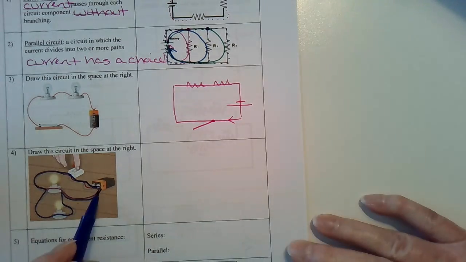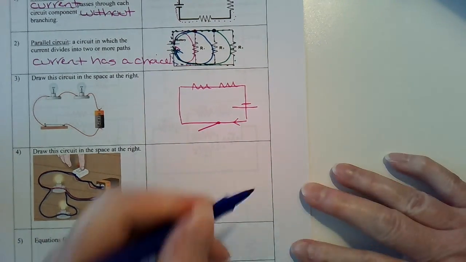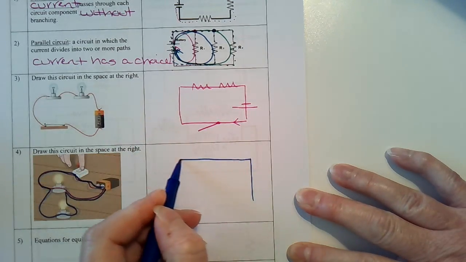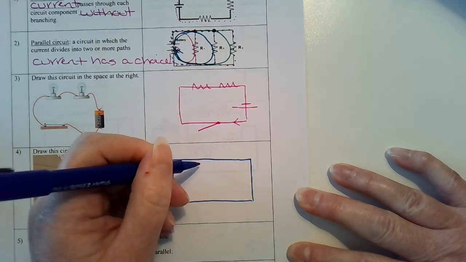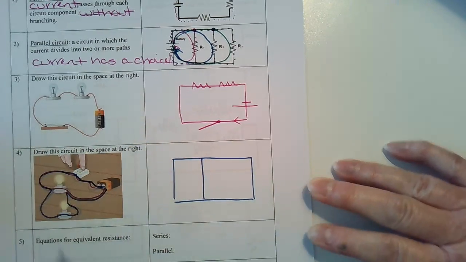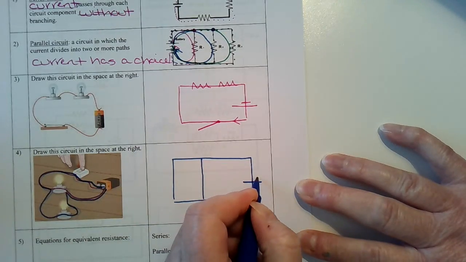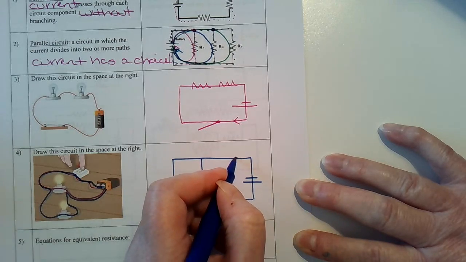So like this blue path never went through that light bulb. So that tells me that this is going to be a parallel circuit. So I'm going to draw a parallel circuit like this. And I'm going to put a second thing here. And I'm going to put over here my battery. So here's my battery. I'm going to put my switch right here, my door.